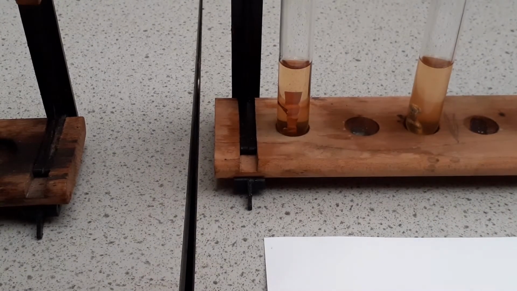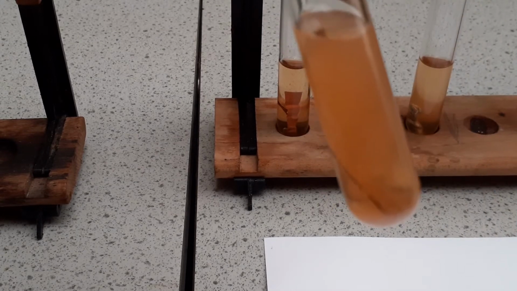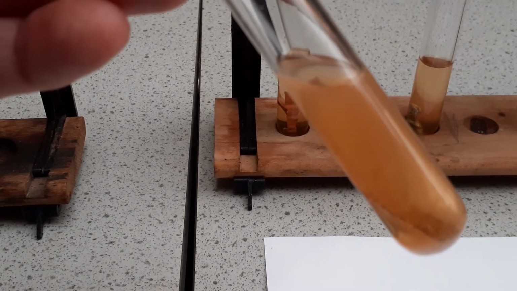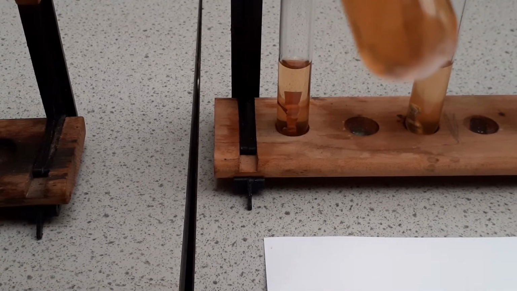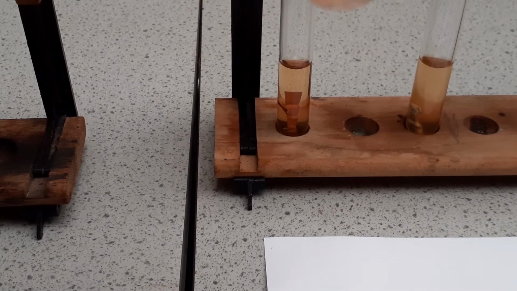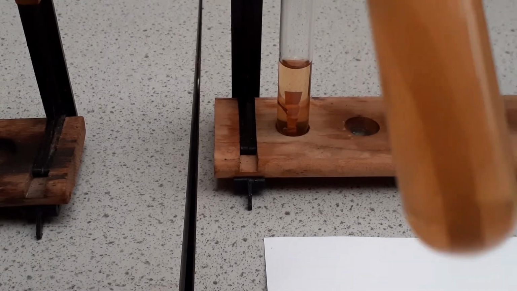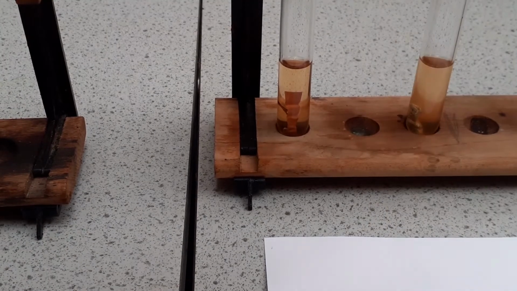And if we look at the magnesium, as you can see, it's fizzing away, showing there's a reaction occurring, and also we've got a deposit on the bottom, and the piece of magnesium is actually getting darker, so there's a reaction occurring there.